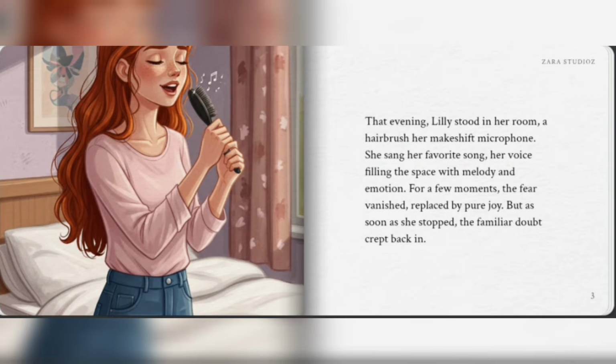That evening, Lily stood in her room, a hairbrush her makeshift microphone. She sang her favorite song, her voice filling the space with melody and emotion. For a few moments, the fear vanished, replaced by pure joy. But as soon as she stopped, the familiar doubt crept back in.